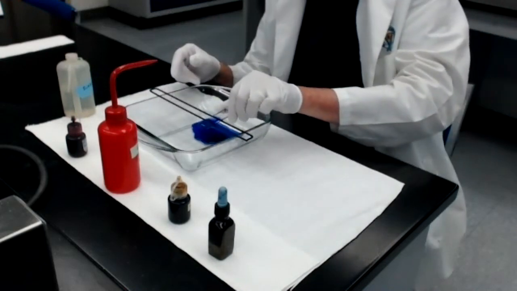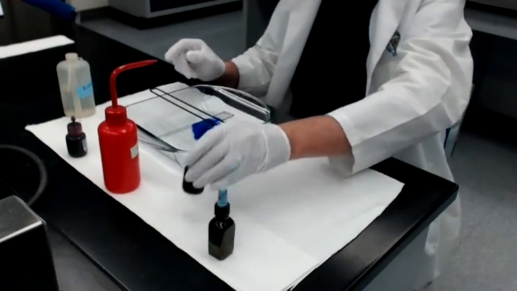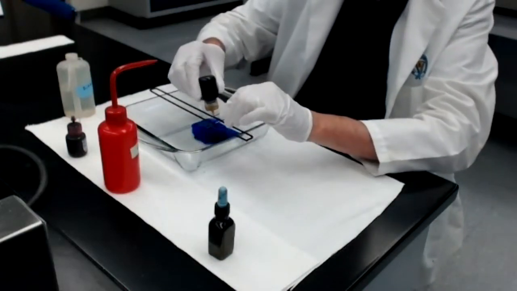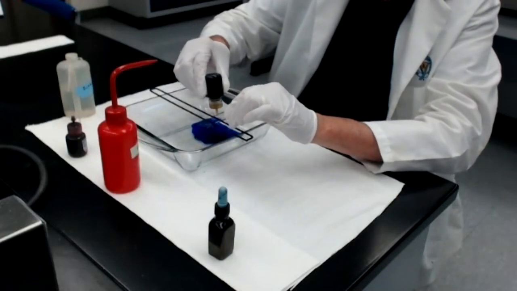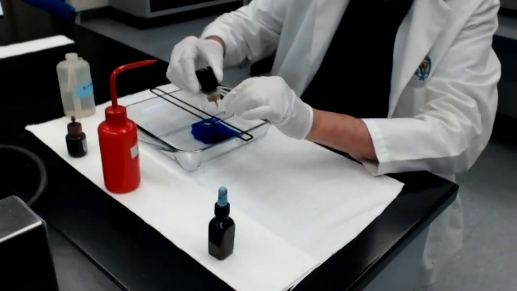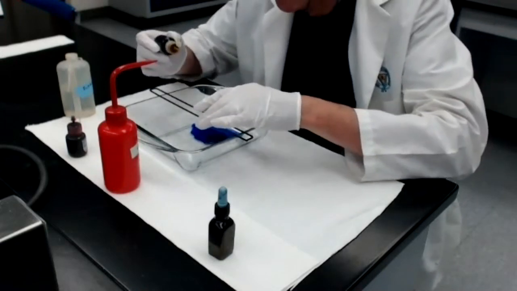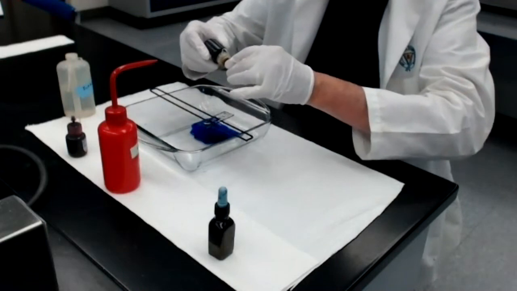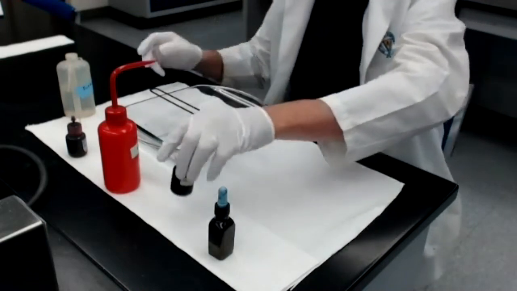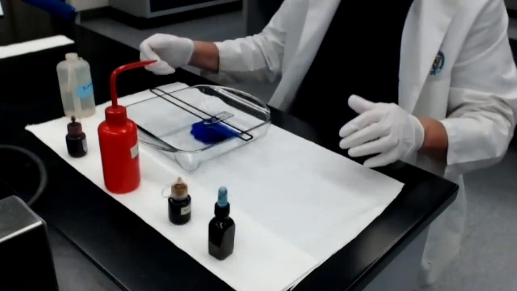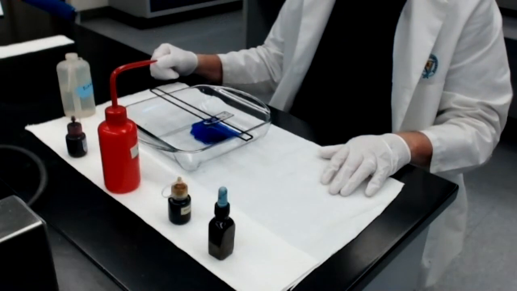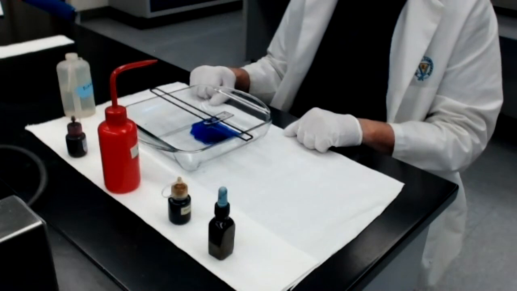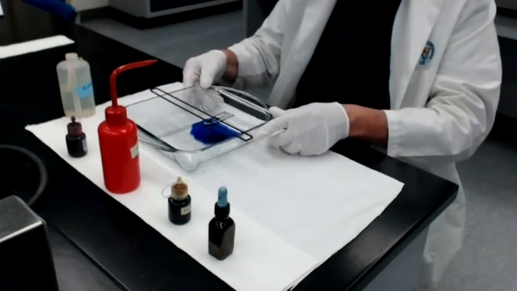Second step, cover the smear with gram iodine, which is functioning as a mordant, and leave the iodine on the smear for at least 60 seconds. Again, we're going to cut away so you're not seeing here. We're just watching the iodine do what it does. Okay, we're back. It's been about 60 seconds.